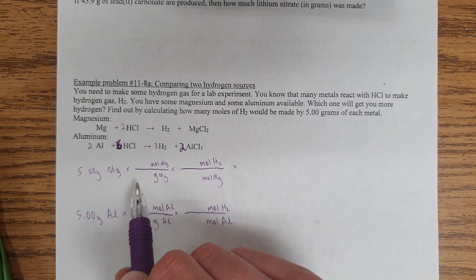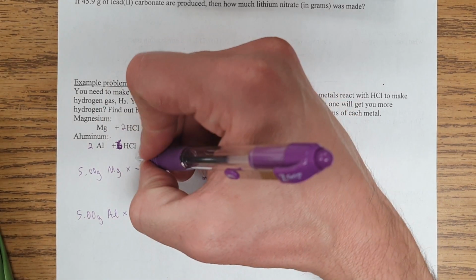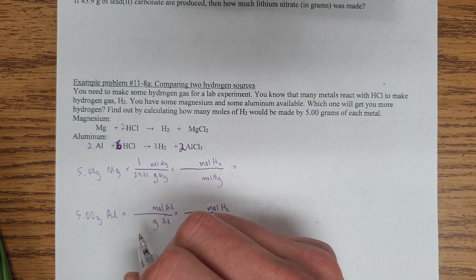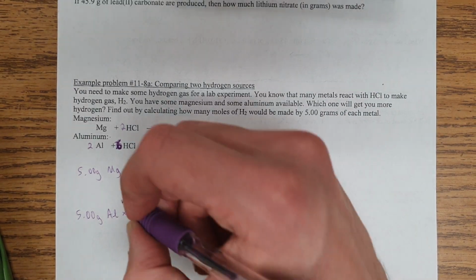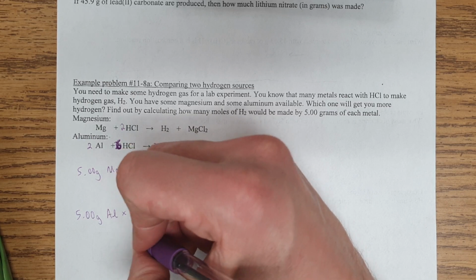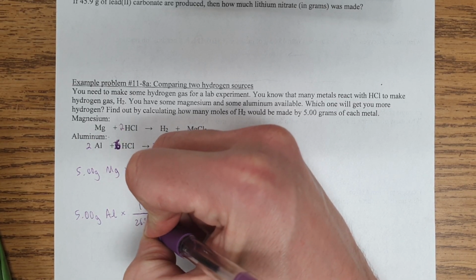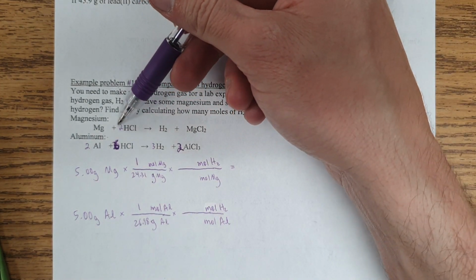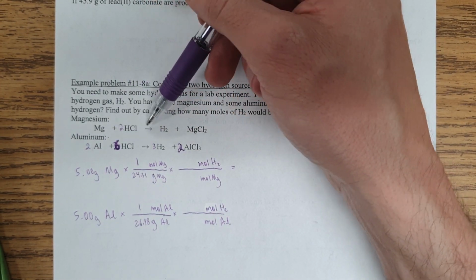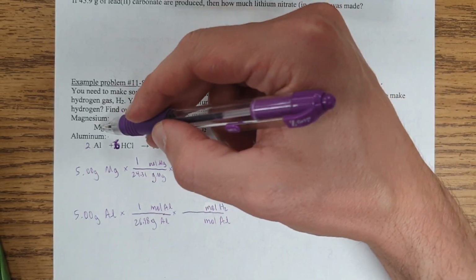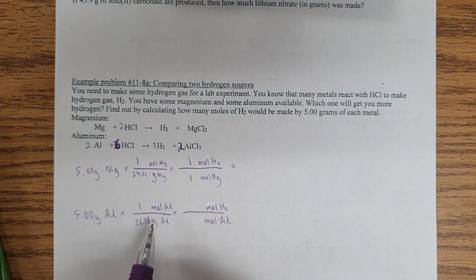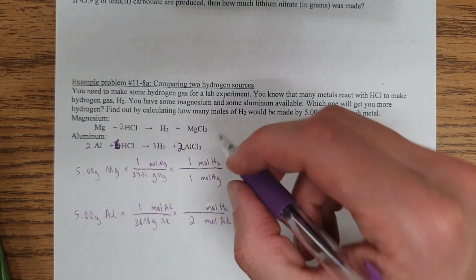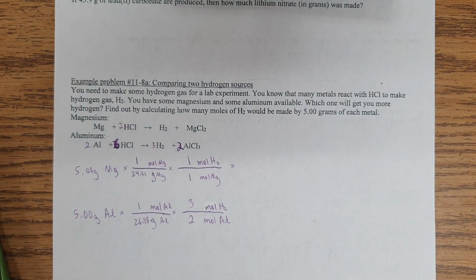So in order to do that, we got to fill these in. So I need the molar mass. 1 mole of magnesium has a mass of 24.31 grams. And then for the aluminum, 1 mole has a mass of 26.98 grams. Now I look at the balanced equations. For magnesium, there's no number next to the H2, so that's a 1. There's no number next to magnesium, so that's a 1. For aluminum, there's a 2 next to the aluminum. And for the H2, there's a 3. All right, so that's that calculation.